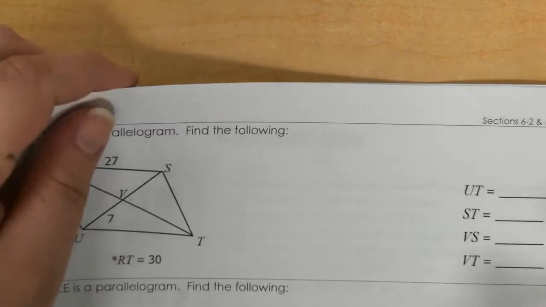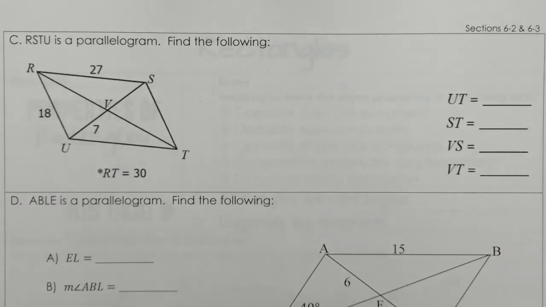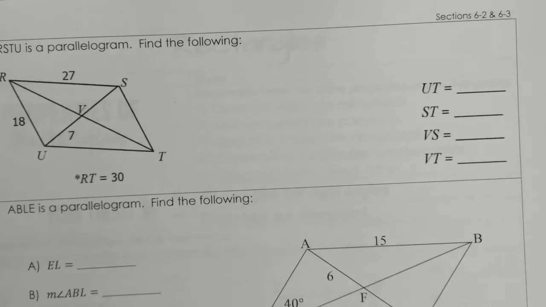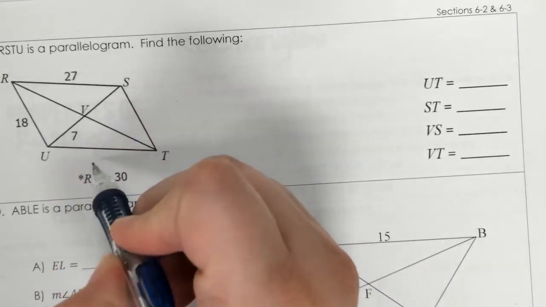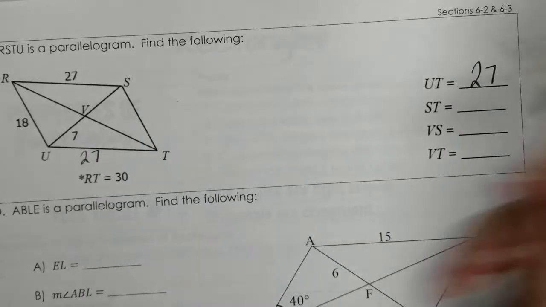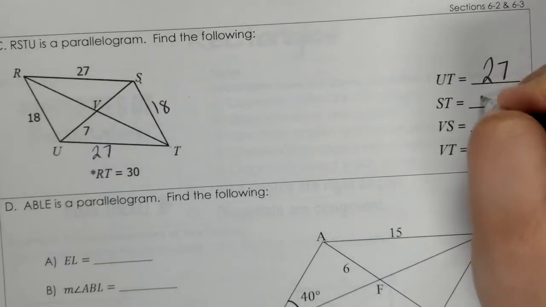Now in letter C, RSTU is a parallelogram. Find the following information. So UT is 27 because it's the opposite of RS. ST is 18 because, again, it's opposite of RU.